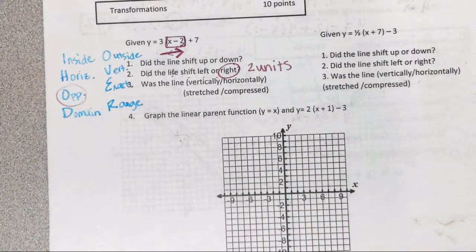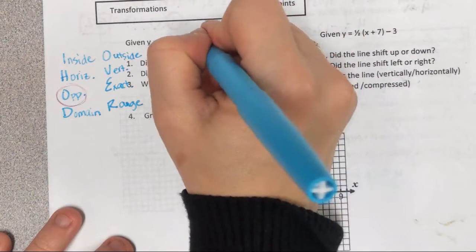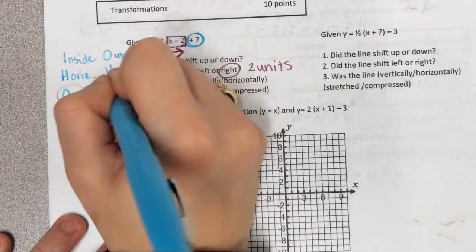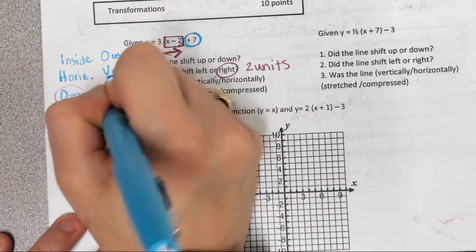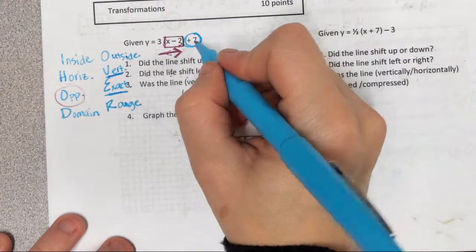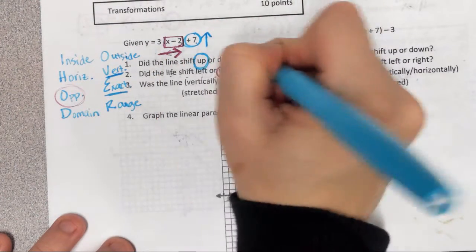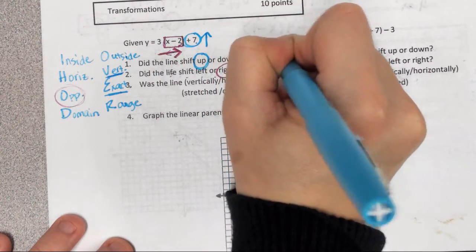Okay? And now we have something else being added, but it's outside my parentheses. This positive 7, it's outside. That means it's a vertical shift, and it does exactly what you think. We're adding 7, which means it's going to go up. So it shifted up 7 units.